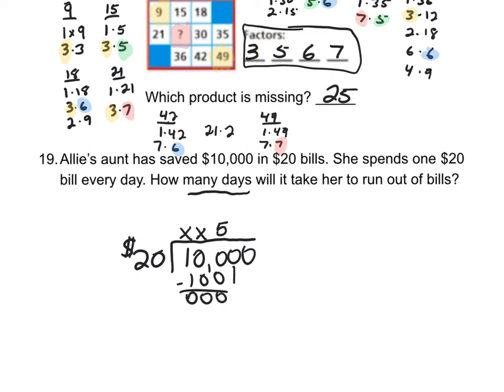All right? Drop a 0. 20 does not go into 0. It goes in there 0 times. 20 times 0 is 0. Drop another 0. 20, does it go into 0? No. So, 20 times 0 is 0. We have a 0 remainder. So, if we say 500 times 20, shouldn't we get 10,000?